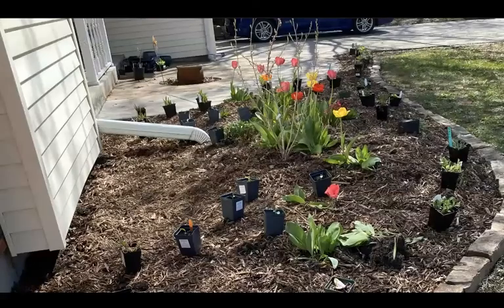But this is by far the most popular method. Just place them where they're going to go and then stand back, take a look, adjust things as needed, and then you can just start planting them once everybody is in place.